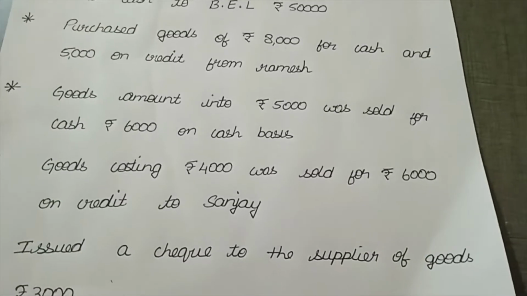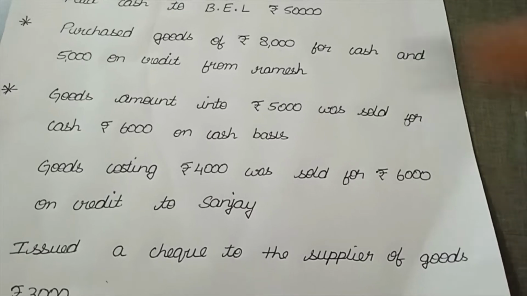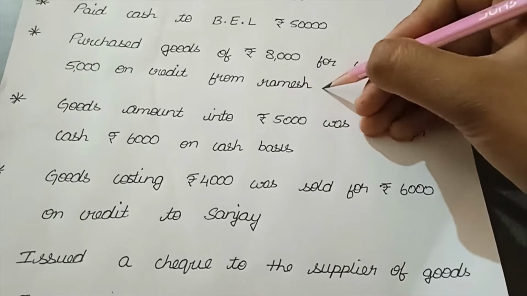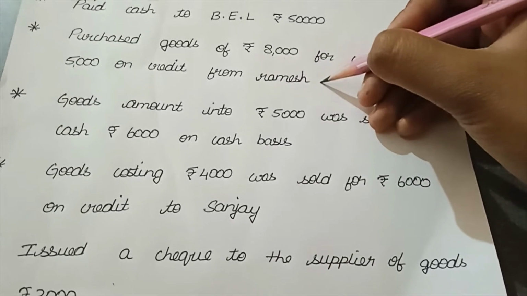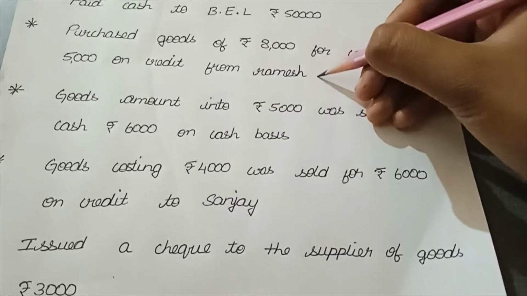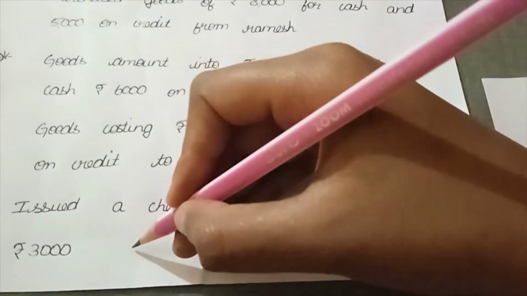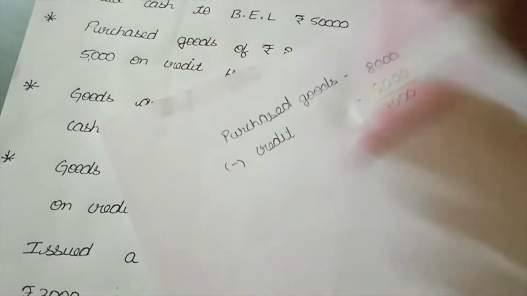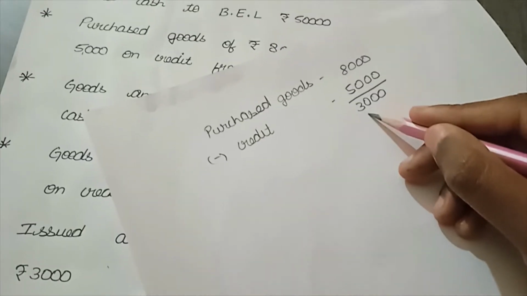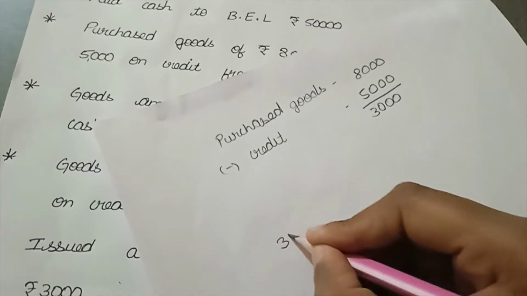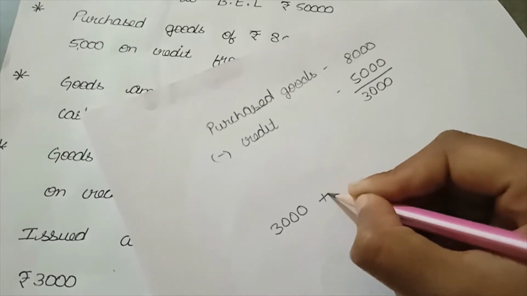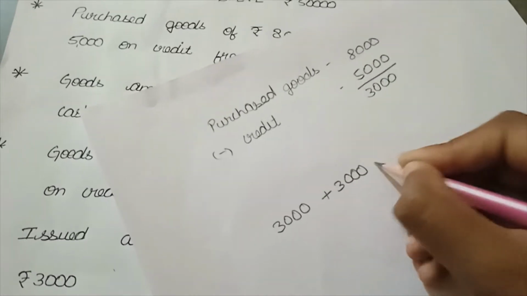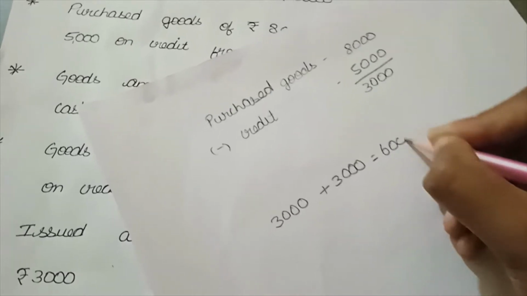So we are paying Ramesh the remaining amount, that is 3,000 rupees. We have already paid 3,000 rupees, so 3,000 plus 3,000 becomes 6,000.